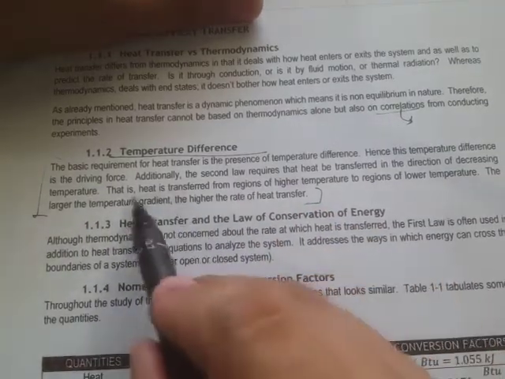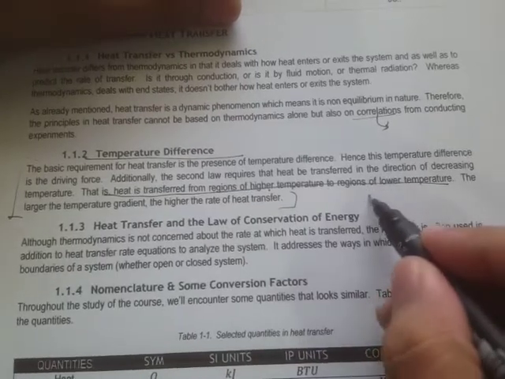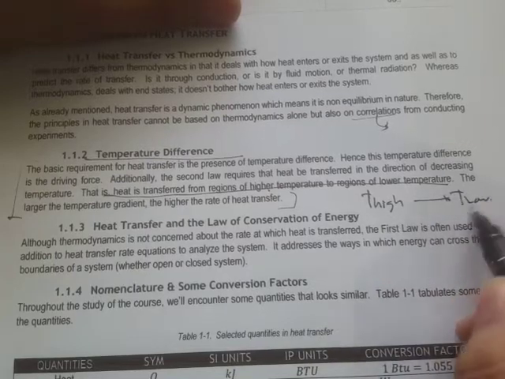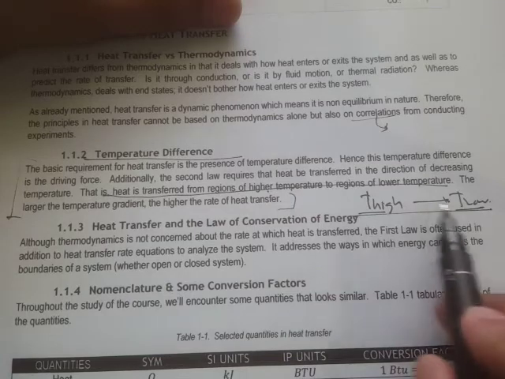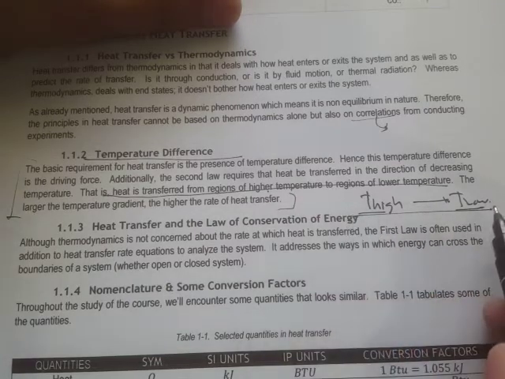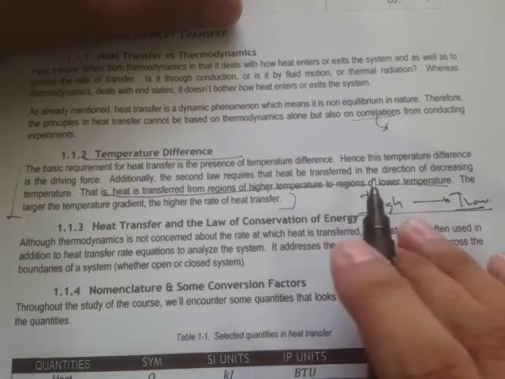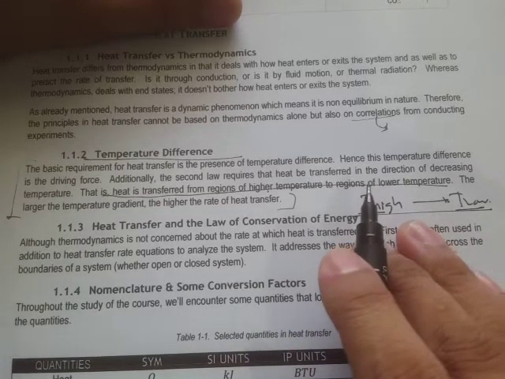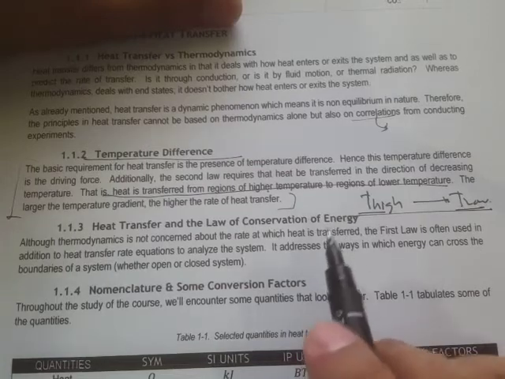Okay, and just take note that heat is transferred from regions of higher temperature, so we have T high to T low. So here's our direction of heat flow, from higher temperature to lower temperature. Of course, that's a natural process. But if we want to include work, then we can refer to the principles from refrigeration.